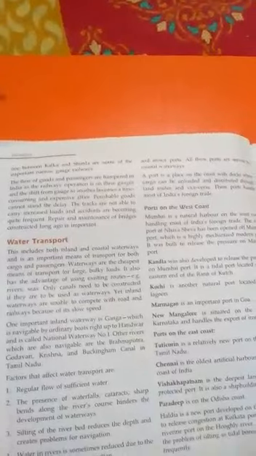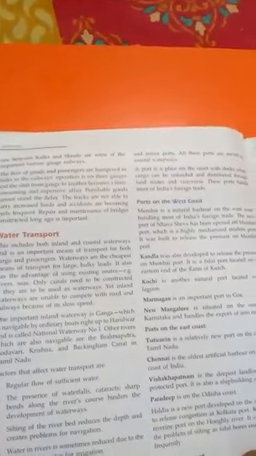So what are the factors that affect water transport? Some of the points you will find: sufficient water is required, regular flow of water is required. That's one point. And presence of waterfalls, cataracts, and sharp bends along the river's course hinders the development of waterways. Hinders here means prevents the development of waterways.